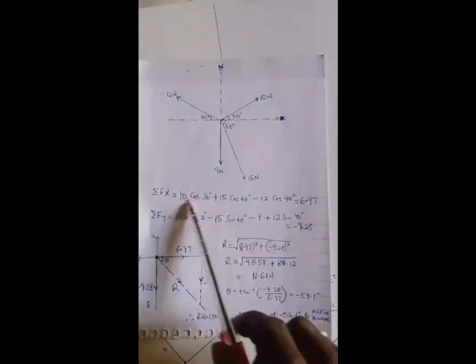So if you sum all that with your calculator, you have 6.97 Newton for the summation of horizontal forces, and then minus 9.28 Newton for the summation of the vertical forces. So this is the sum of horizontal, sum of vertical, right? So basically we have the sum of all these forces, the horizontal component of all four forces. This is the horizontal component of all of them, 6.97. Excuse me. So we can show it in this line.